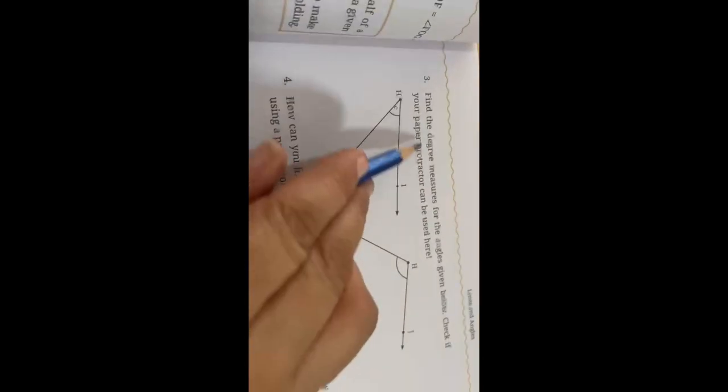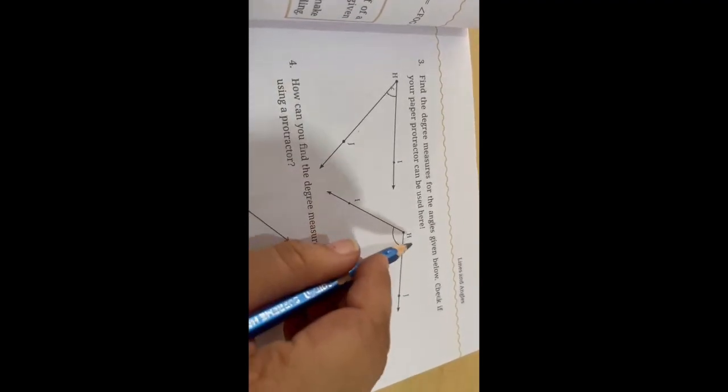The second question is to find the degree measures of different angles in your classroom using your protractor. You can see many objects around, many angles in the classroom, and find the angles. The third question: find the degree measures for the angles given below. Check if your paper protractor can be used here.